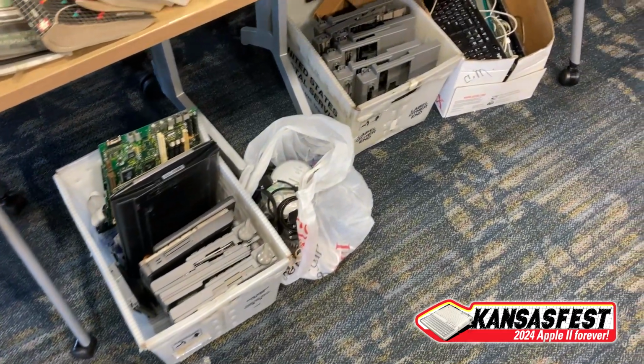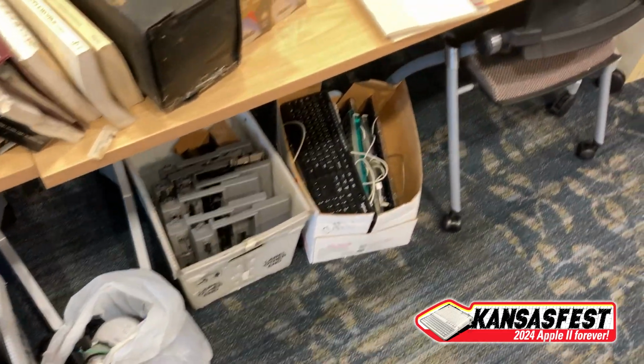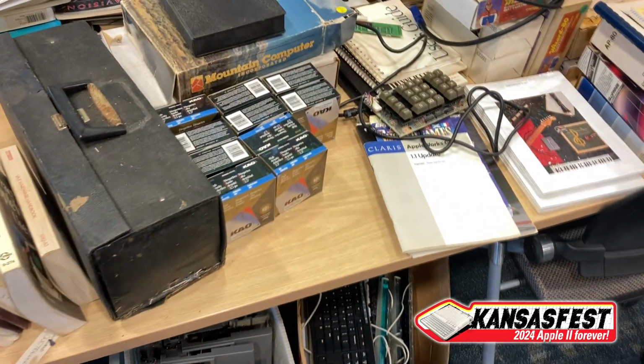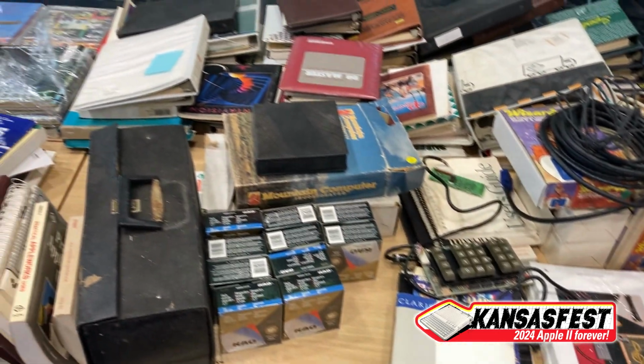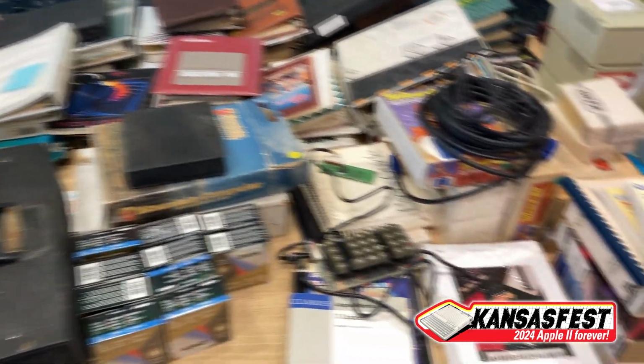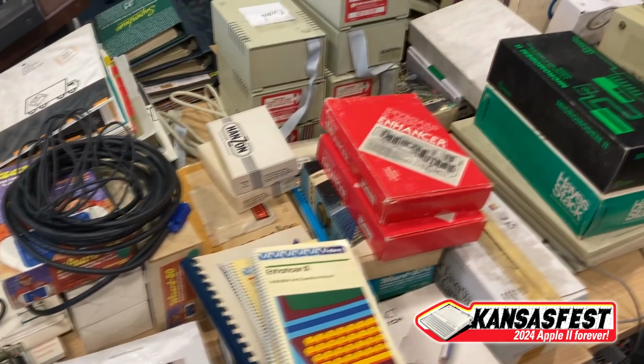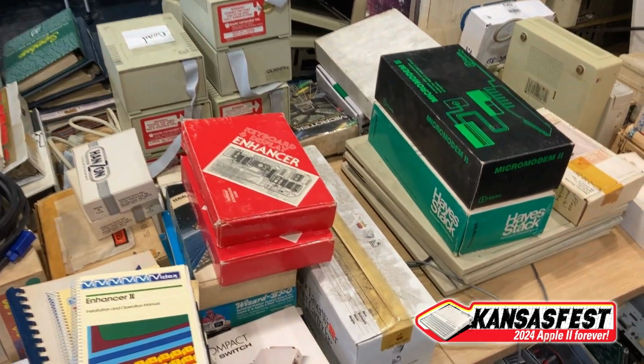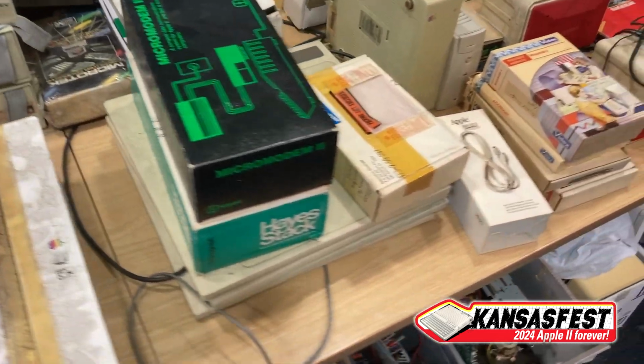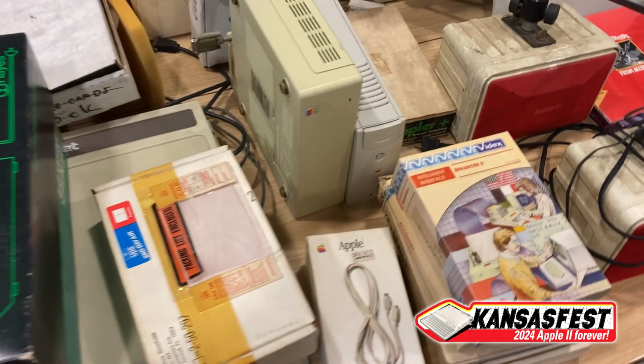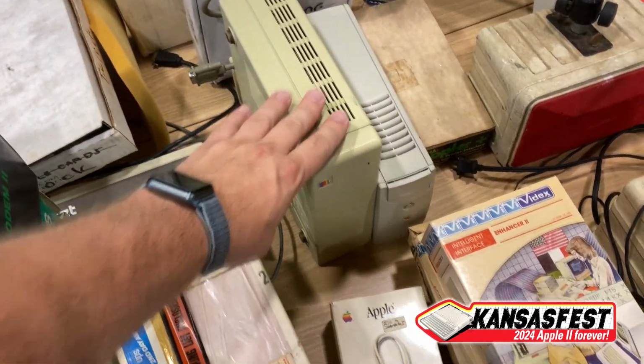Lots of PowerBook parts. I wonder where those came from. Lots of keyboards. I'll tell you what, lots and lots of blank floppies. We've got a whole stack of drives over there. Pretty great. Oh yeah, this is nice.